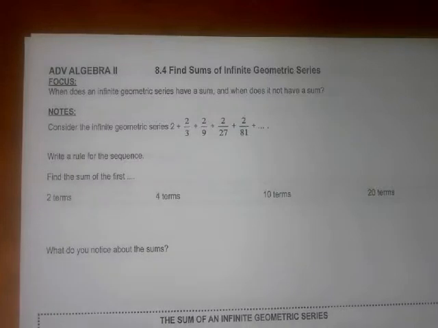Hey, how's it going? We're going to take a look at 8.4, which is find the sum of an infinite geometric series. Now, when you do this, you have to keep in mind a couple of things. We're going to talk about that in just a minute. But the big thing is you got to pay attention to r. If the absolute value of r is greater than 1, then you cannot find the sum of an infinite geometric series.